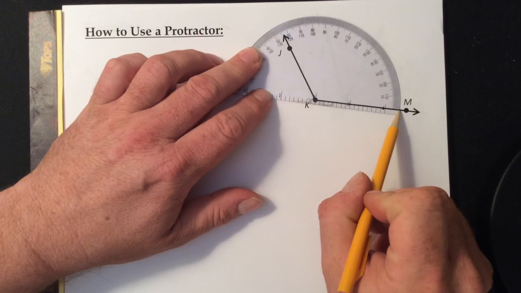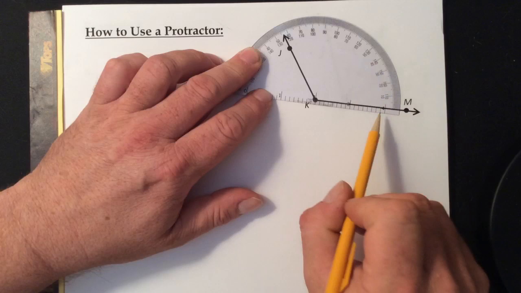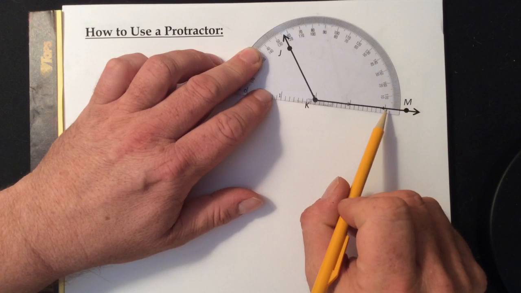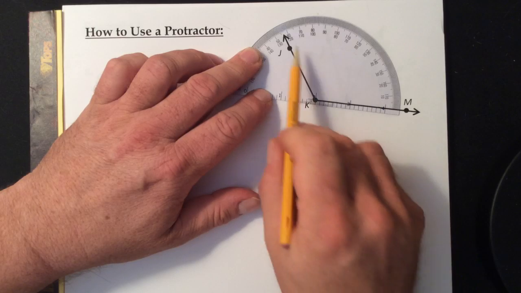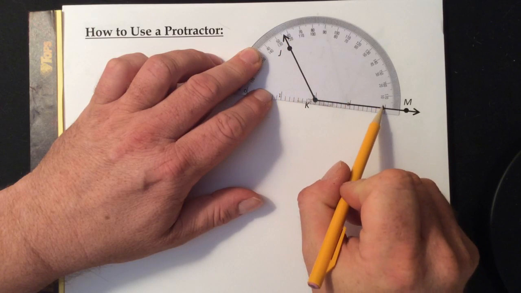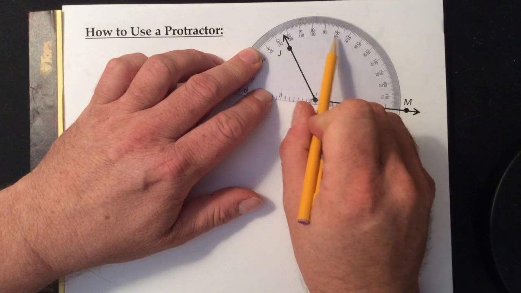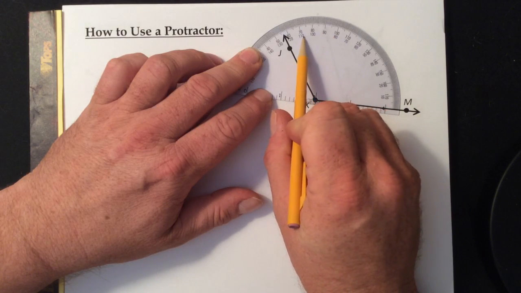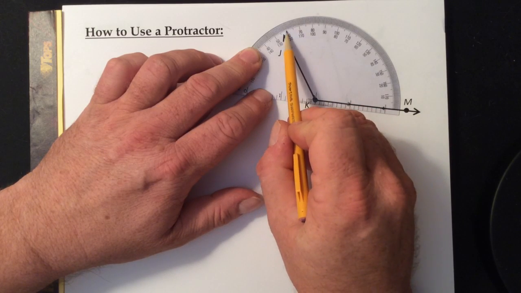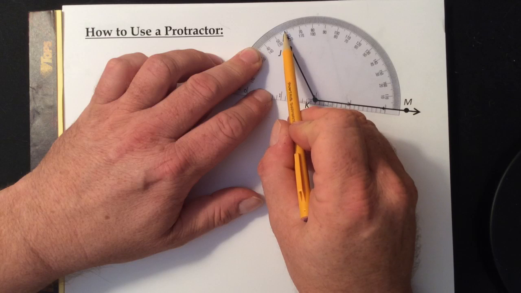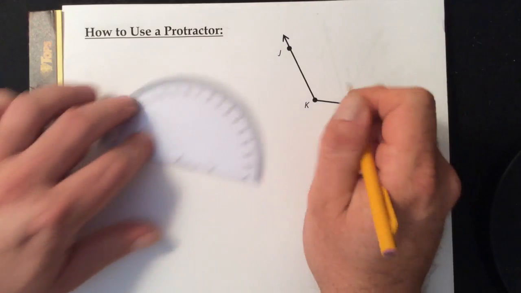If we use the outer scale, we're starting at 180 and then moving back to 170, 160, and so forth. But we want to start at 0, as I indicated. So start at 0 and start moving around until you get over to the other ray. We have 10, 20, 30 degrees, 40, 50, 60, 70, 80, 90, 100, 110, 120, and then after we get to 120 degrees, we move over a little bit. 1, 2, 3. So that's 123 degrees.